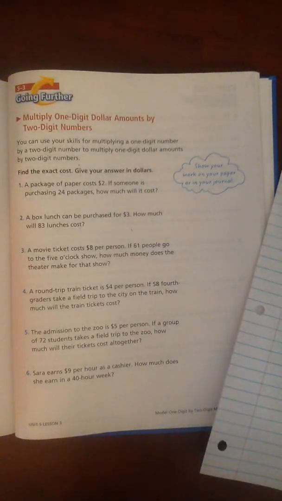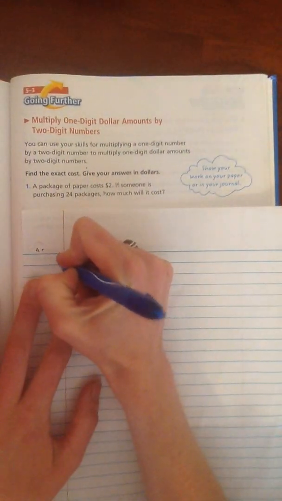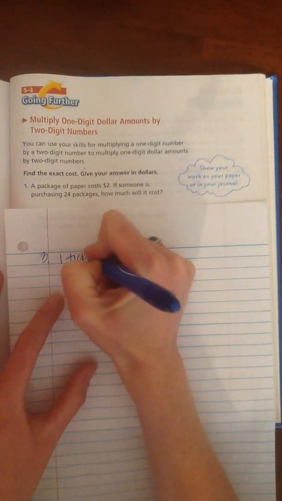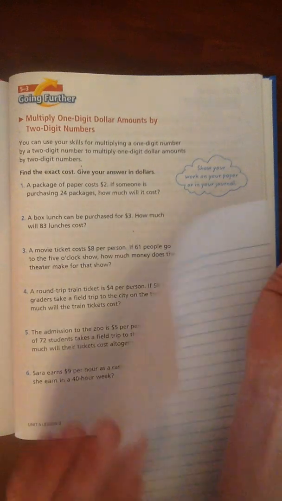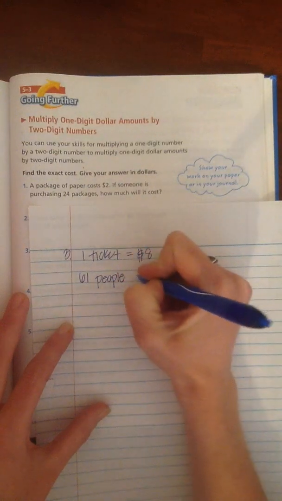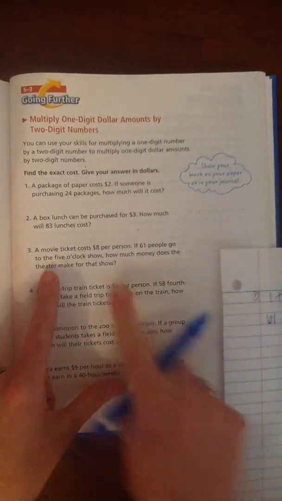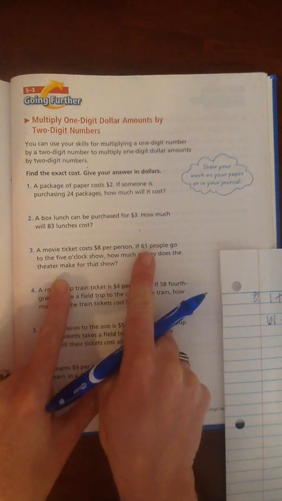Number 3 says, a movie ticket costs $8 per person. If 61 people go to the 5 o'clock show, how much money does the theater make for that show? So, let's see, this is problem number 3. And I'm going to write 1 ticket equals $8. And we have 61 people, cost how much? So it says, how much money does the theater make for that show for 61 people?